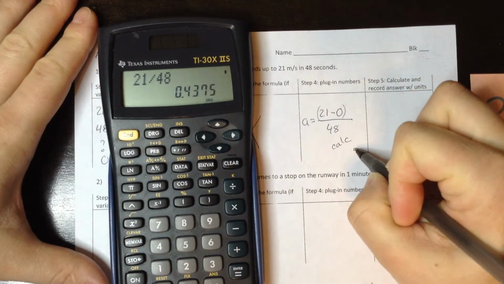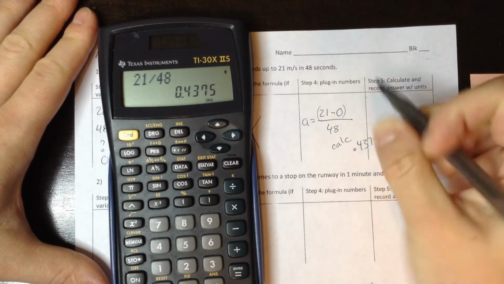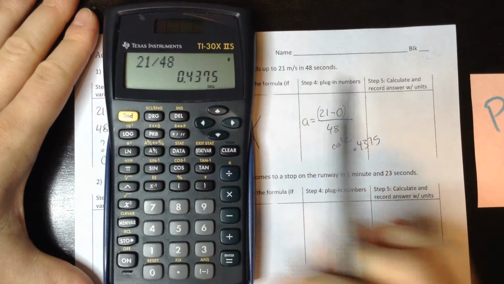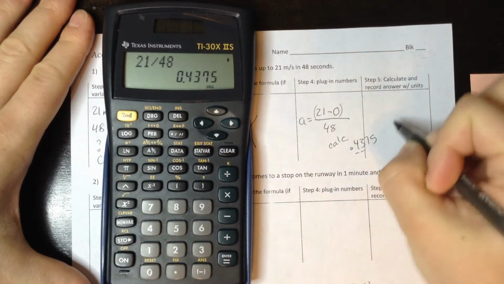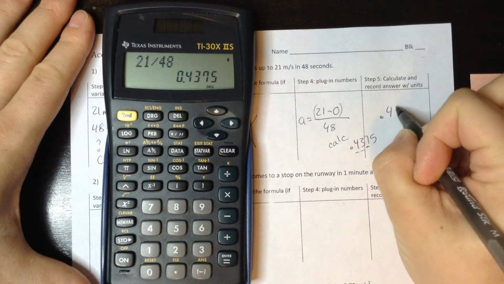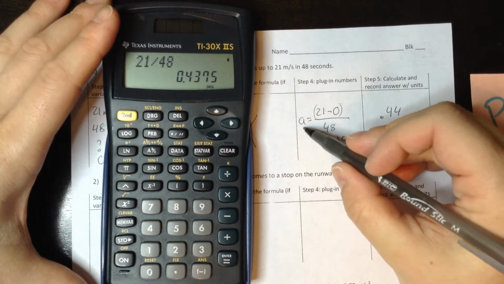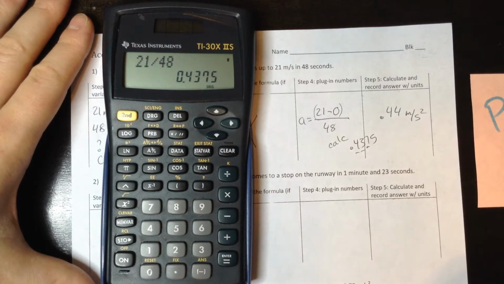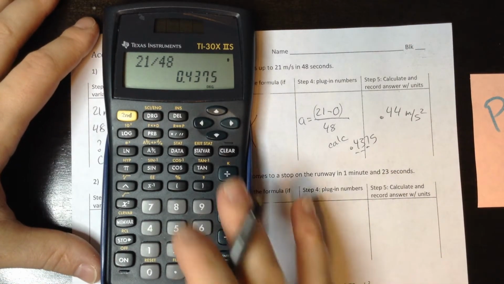Calculator says 0.4375. Significant figures. That has 2 and 2, so I want 2 in my answer. So we're looking at the 0.4. That 3 is going to round up because of the 7, so 0.44. Units of measure for acceleration are meters per second squared. There is your answer, 0.44 meters per second squared.